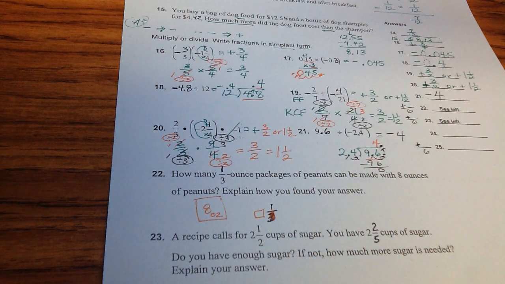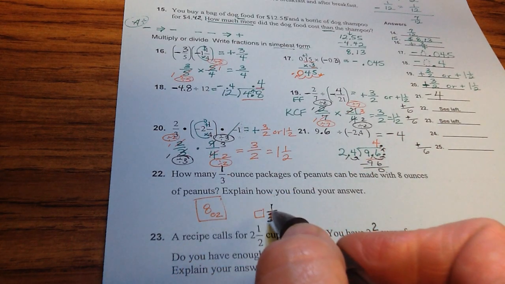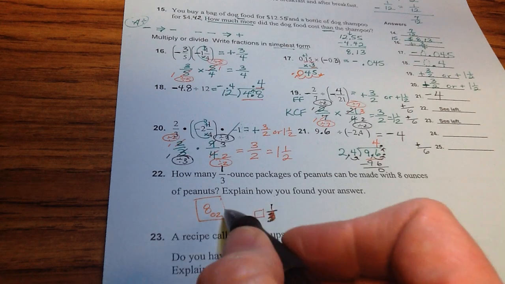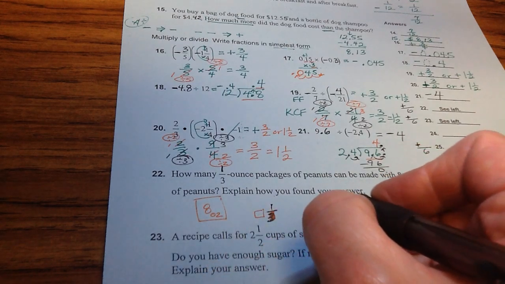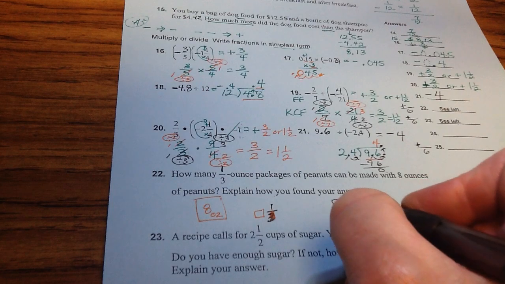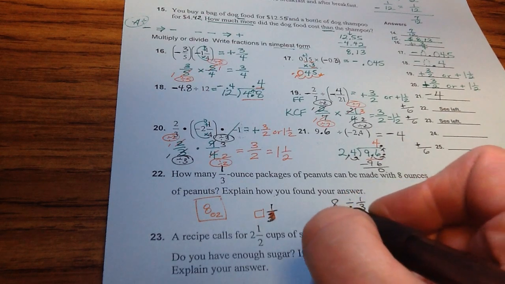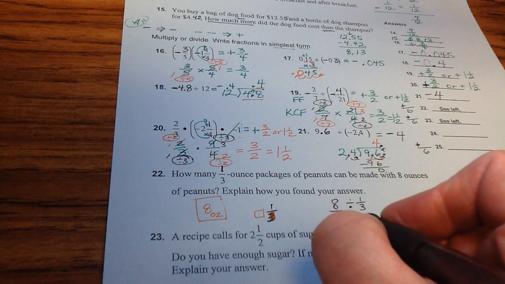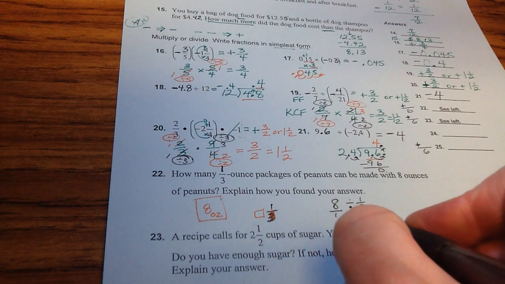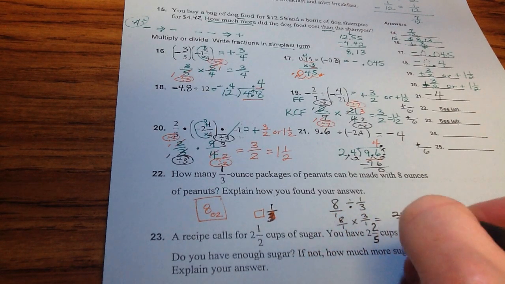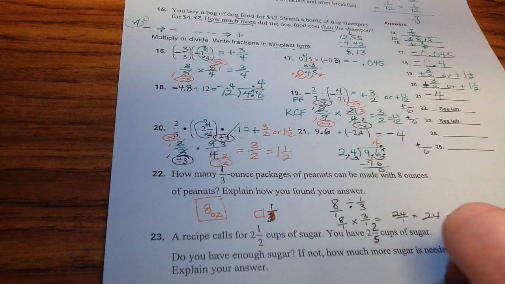You should be able to tell that you're going to take the big package and separate it into little packages, and that separation means divide. So you're going to take 8 and divide it by 1/3. To change 8 into a fraction, you put it over 1, and now you do keep, change, flip, and easily get 24 over 1, which equals 24 packages.